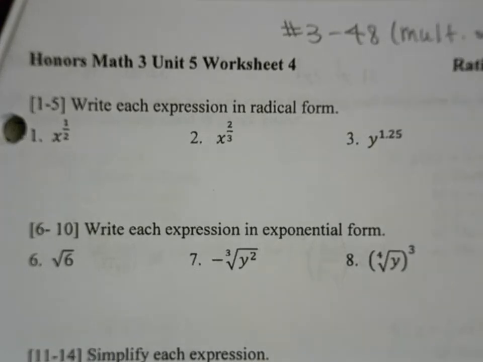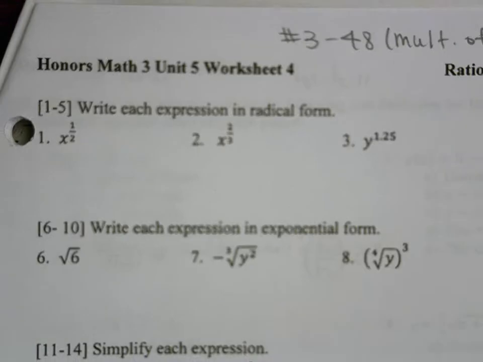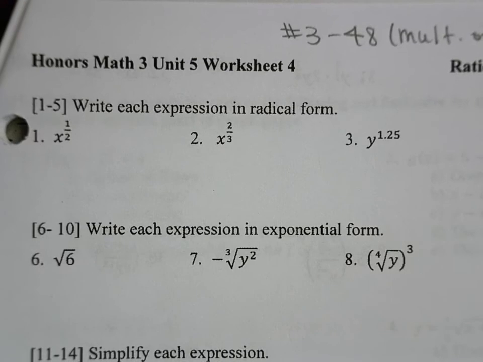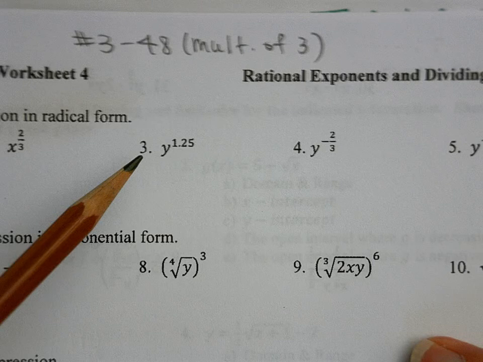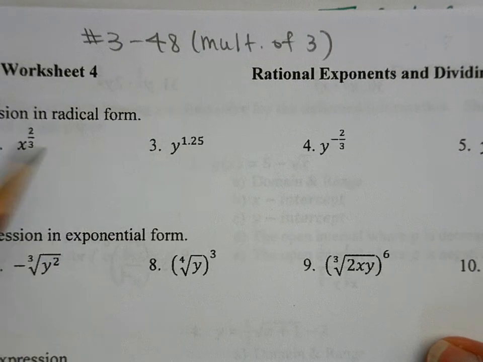Okay, this is the homework help video for Honors Math 3, Unit 5, Worksheet 4. So I'm going to start with number 3. For question number 3, we want to rewrite it in radical form.